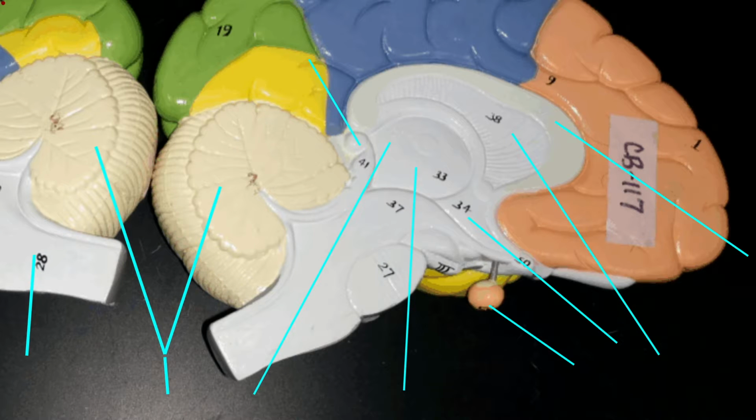So the two hemispheres are held together by this corpus callosum. That's this band of tissue across here. And then there's a thin membrane underneath it. The thin membrane is a wall that is a barrier to a ventricle, and a ventricle is a space that's holding some fluid, cerebrospinal fluid.